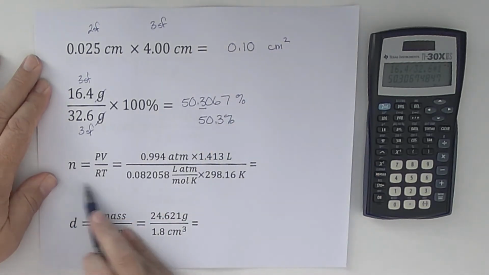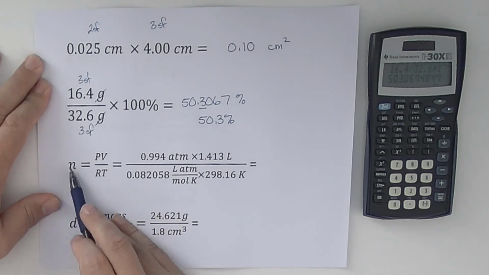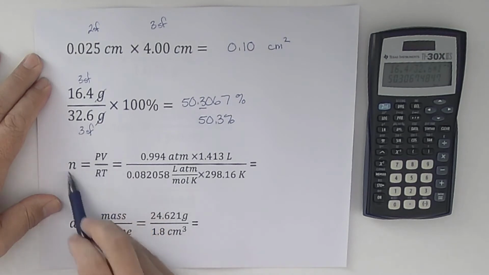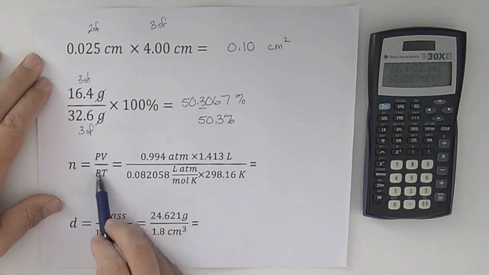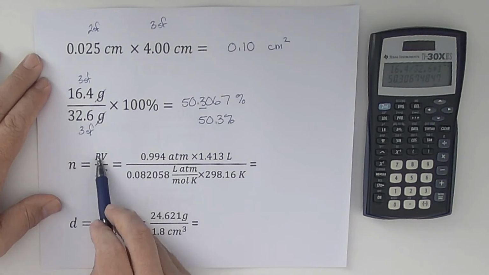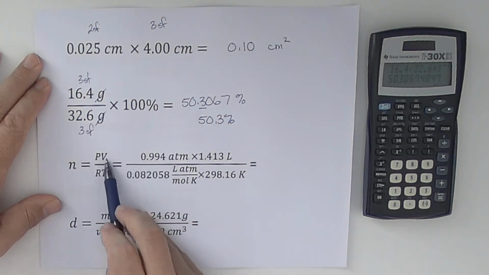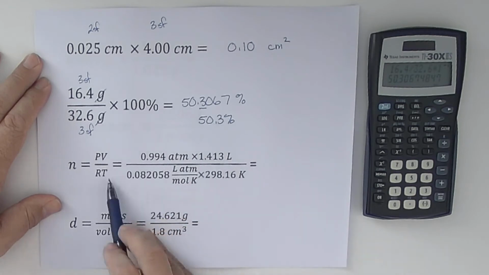Okay, this is an equation. This is the ideal gas law, but I'll recommend, and we'll cover it later, that you write out and do the algebra to rearrange your equation so you get the number you're solving for. Go ahead and write down the rearranged equation. In this case, n equals PV over RT equals, and then go ahead and plug in the numbers. So the pressure here is the 0.994, and then the volume's the 1.413, etc.